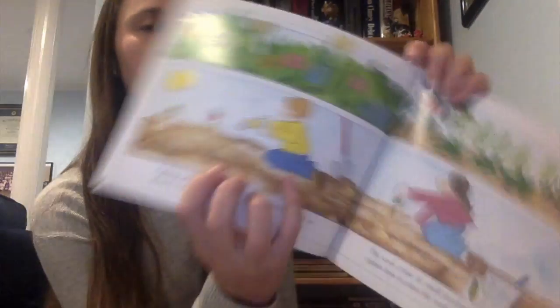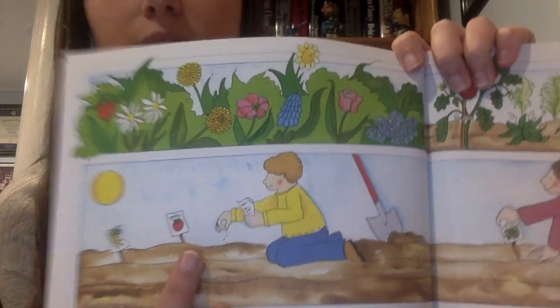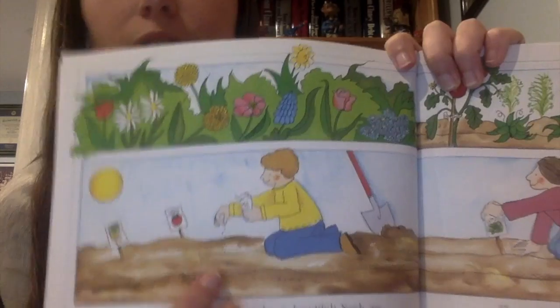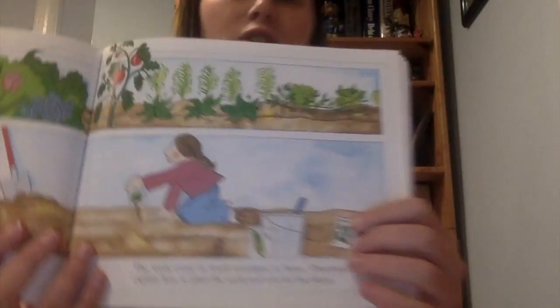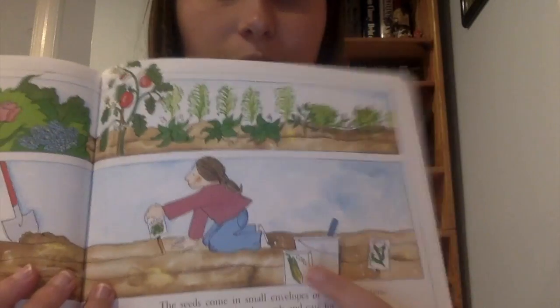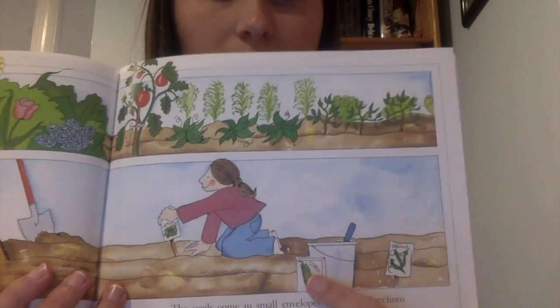A flower bed or vegetable garden is beautiful. Seeds are planted to grow in the garden. You see this little guy is planting some tomatoes, it looks like, in his garden. The seeds come in small envelopes or boxes. Directions explain how to plant the seeds and care for the plants. She is planting lettuce and she has some corn too, and then the directions would be on the box.